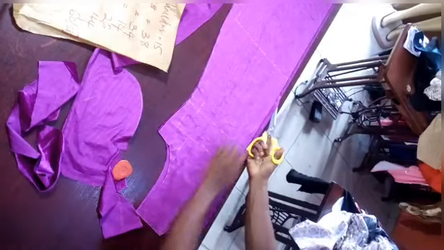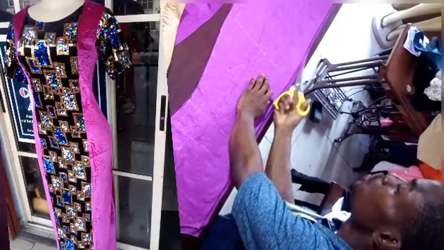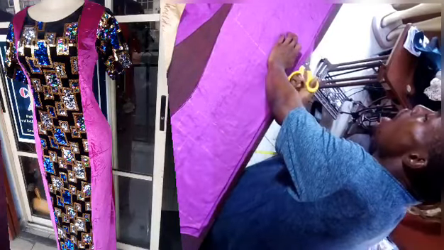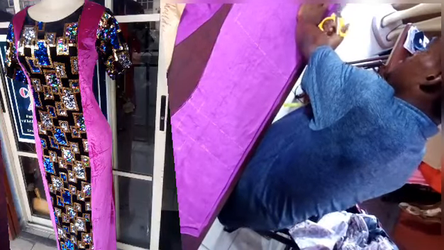Okay, so after this, I'm going to teach us. As you can see, by looking at your screen, you will see the clothes that I'm making. So I'm going to teach us how to make that design in front of the gown.